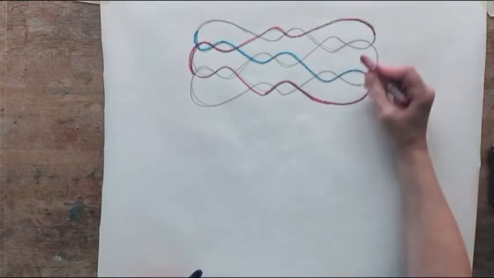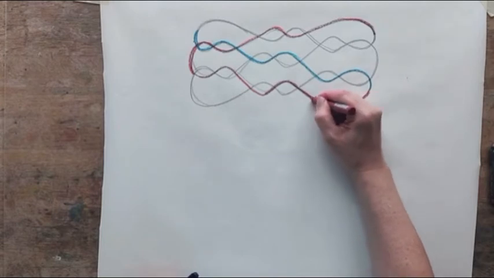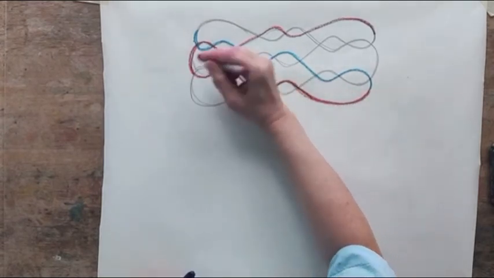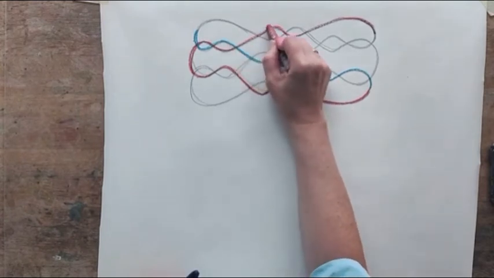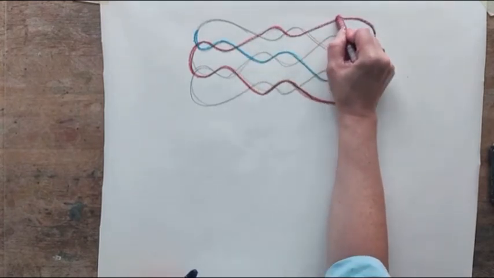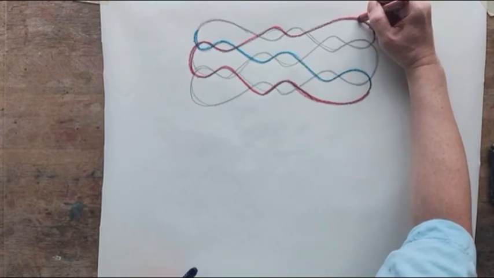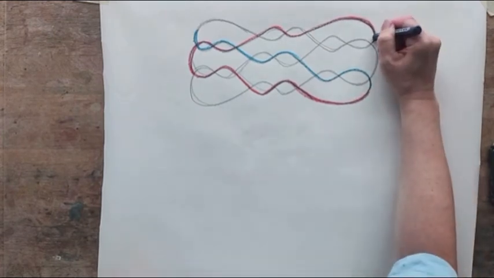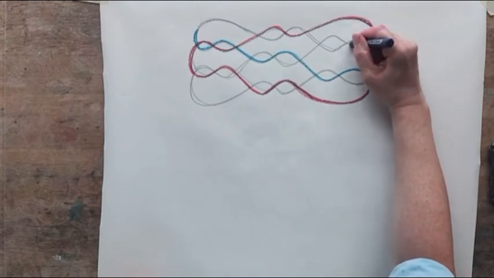So here, using the red just to illustrate that. There we go. So as the line now starts falling, I'm switching back over to the blue.